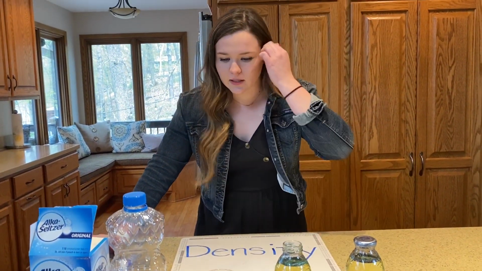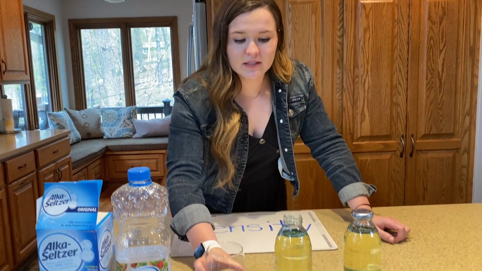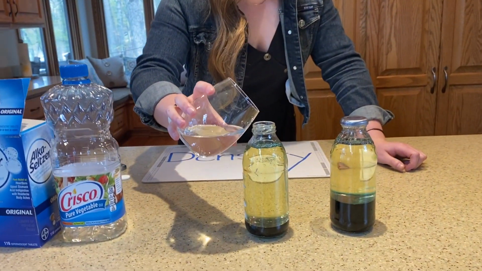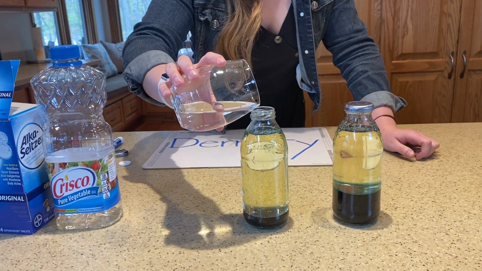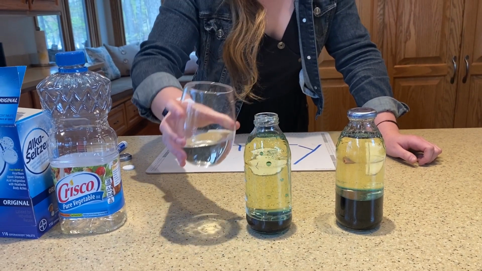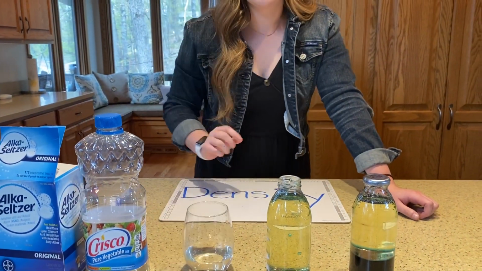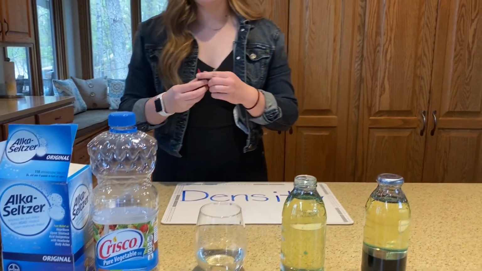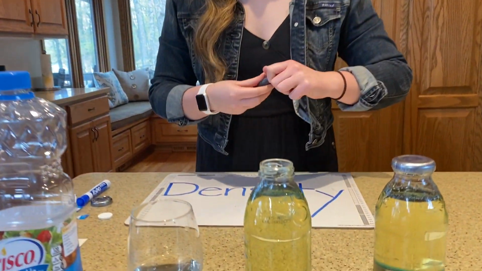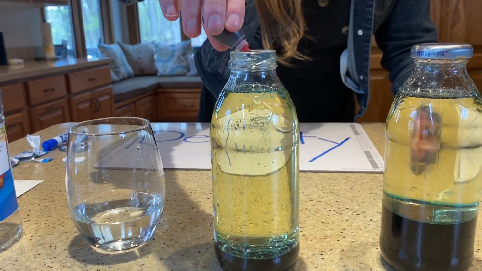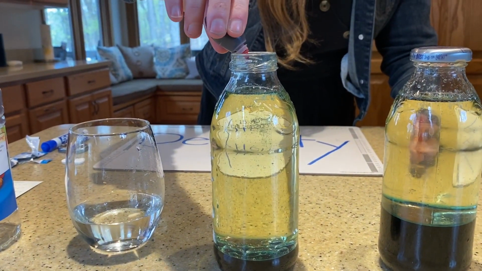Now mine already has a little bit of water, but your next step is to fill the rest of the way with water. Remember, it's mostly vegetable oil, just a little bit of water. As you can see, it sinks to the bottom. Now I'm going to add a couple droplets of my food coloring in. The food coloring will gradually sink down into the water as well.